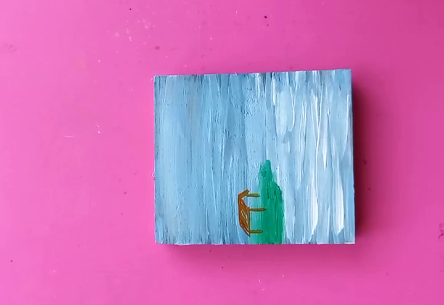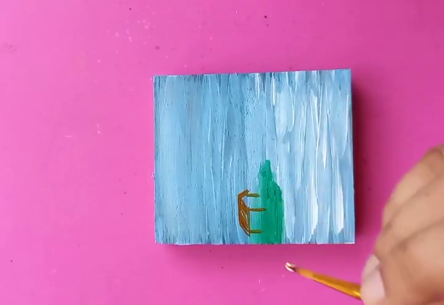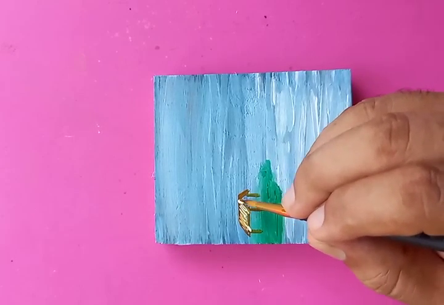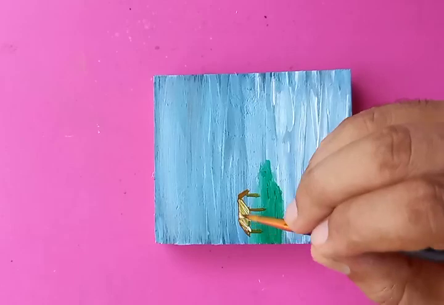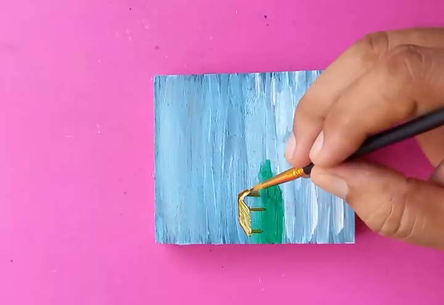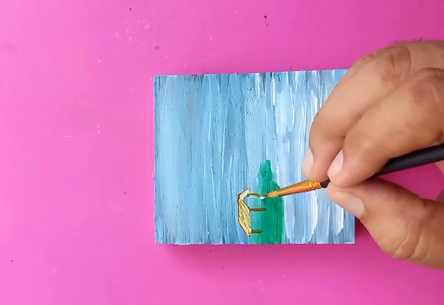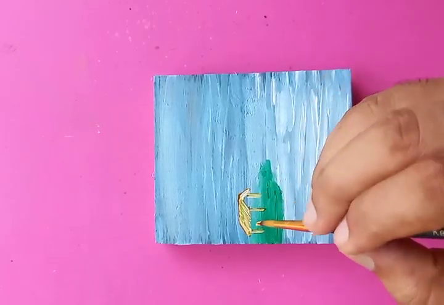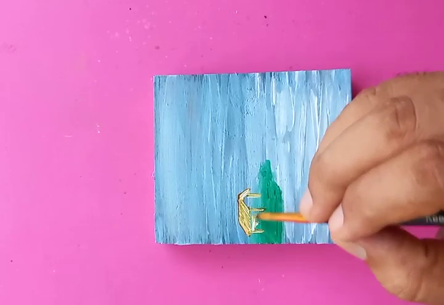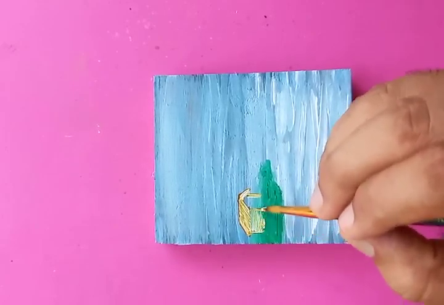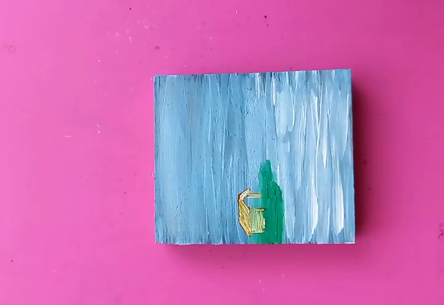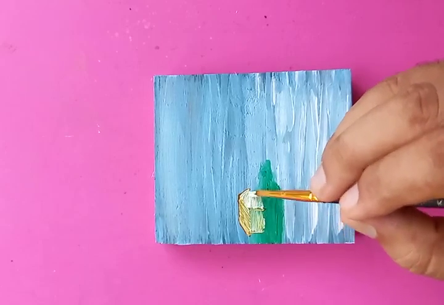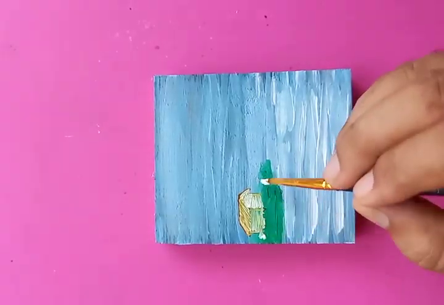Okay, adding some white color. So you can see the white color which is showing the pitch roof, and putting it on the other side you can see the vertical lines. Okay, and the single color on the side you can see, just putting it as nice as we can.